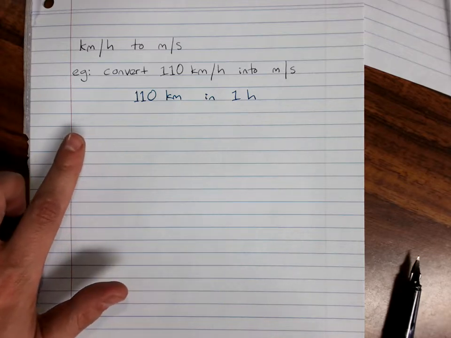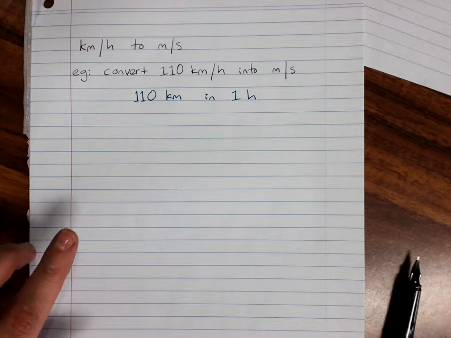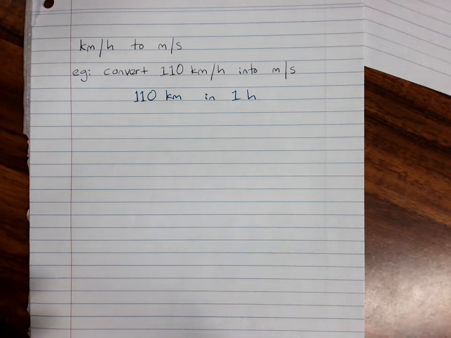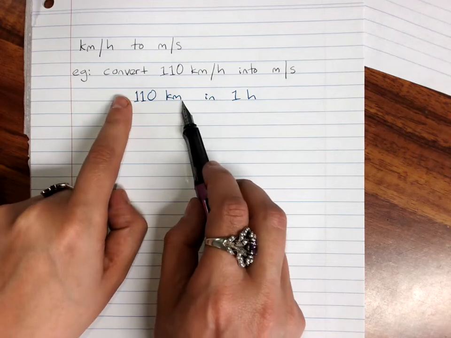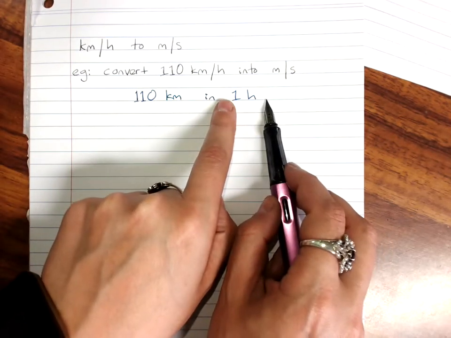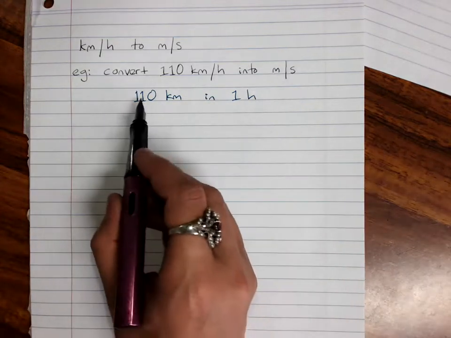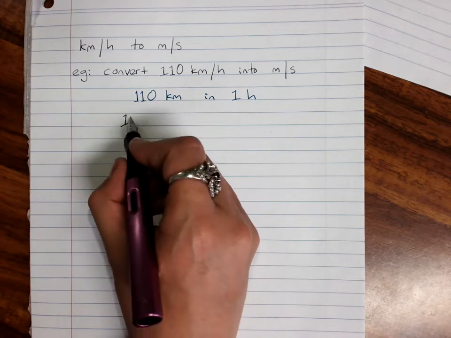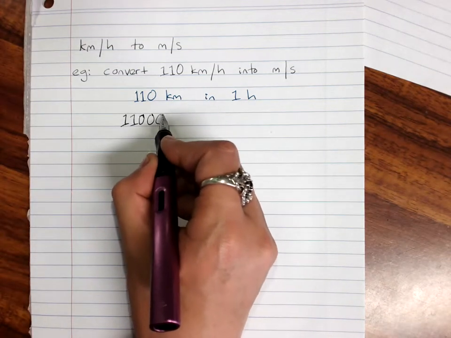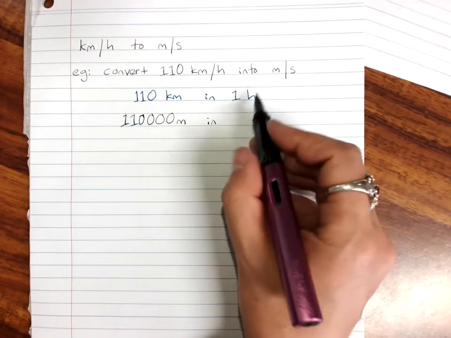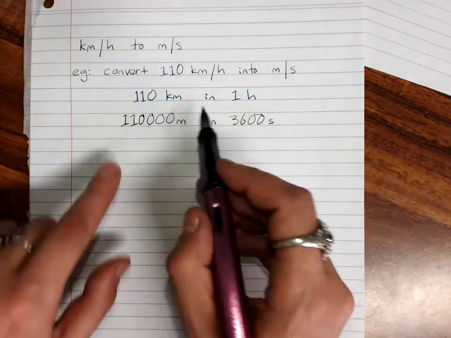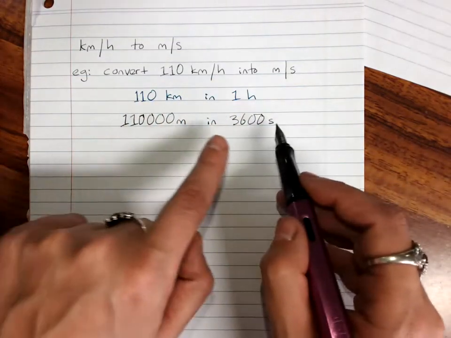Now this time, instead of doing our multiplication and division first, we do our separate conversions first. So we'll change this into meters and this into seconds separately. 110 kilometers to get kilometers to meters is times by 1,000, so that's 110,000 meters in, and you remember 1 hour is 3,600 seconds.